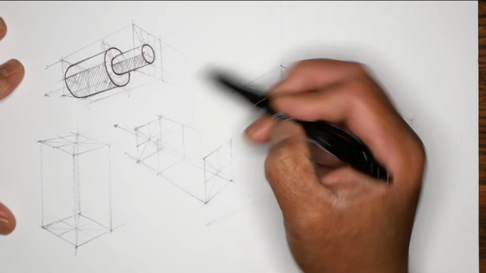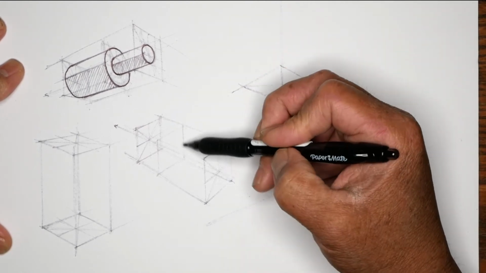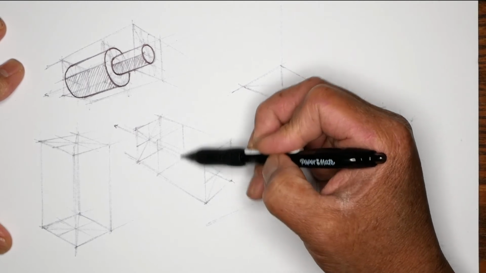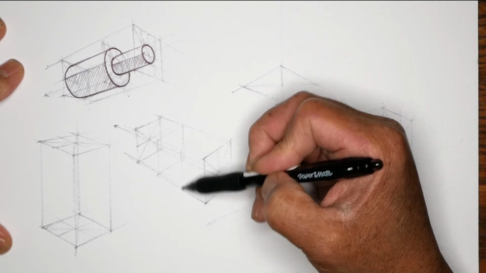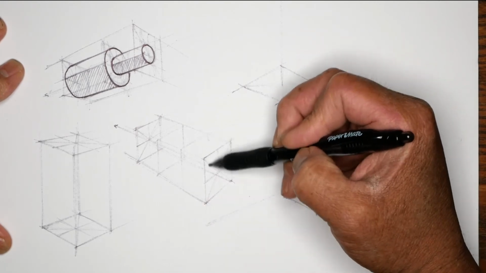You can see how important it is to construct really lightly, otherwise it can be really quite confusing. So I'm going to have maybe an extra 2 sections through here.